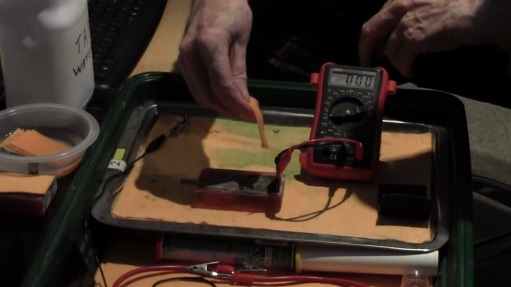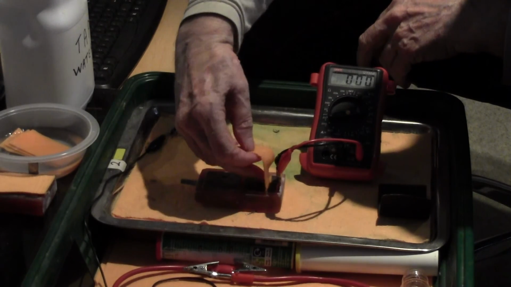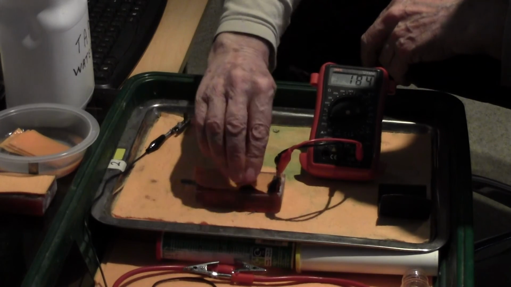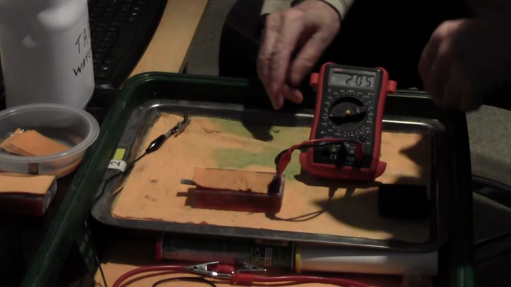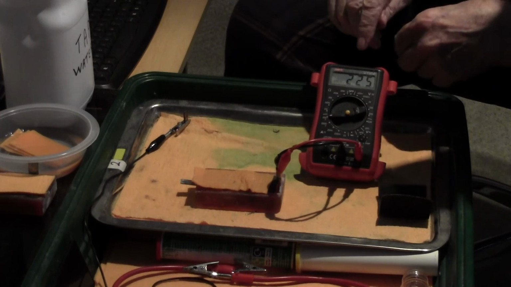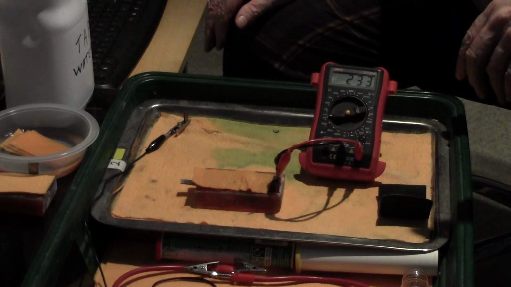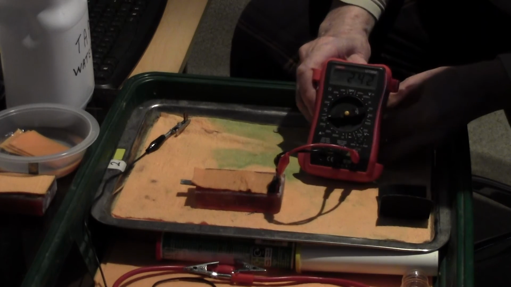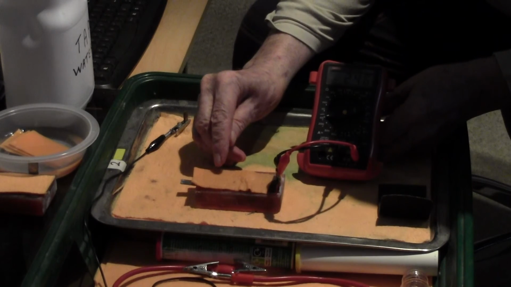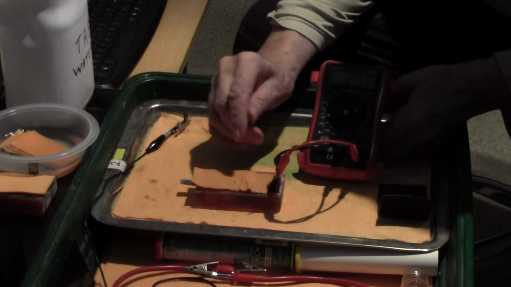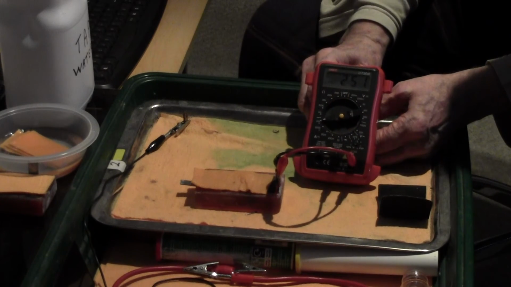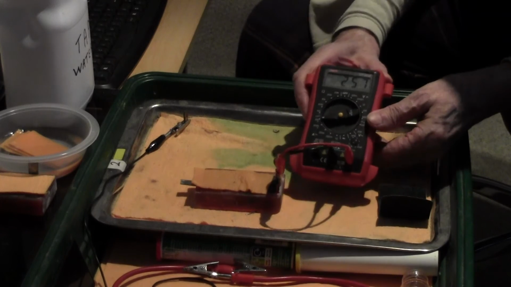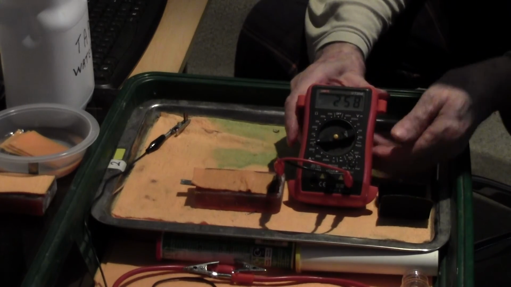And hopefully you will see there is now a corrosion current which is flowing from the polished anode into the old steel. Hopefully you can see that.